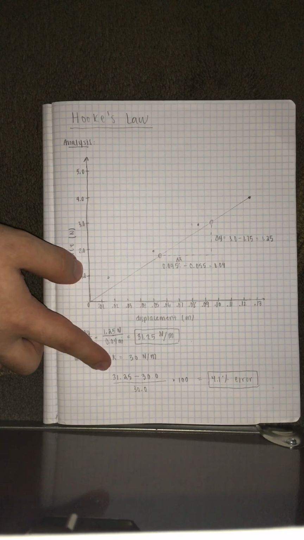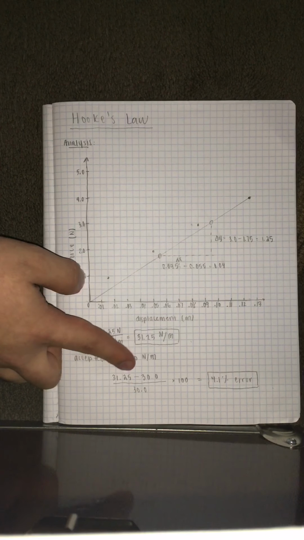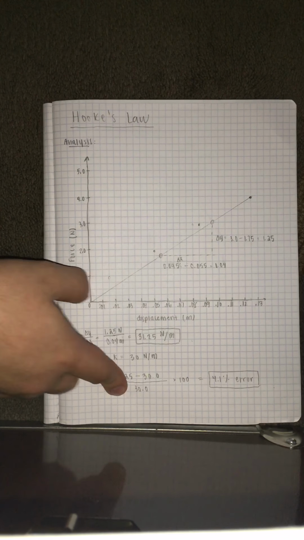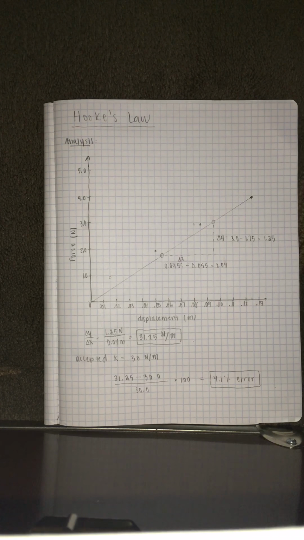Down here I calculated my percent error. So we took 31.25 minus 30, over 30, times 100, and I got only 4.1% error. So like I said before, I consider that a success, and the lab worked like it was supposed to.